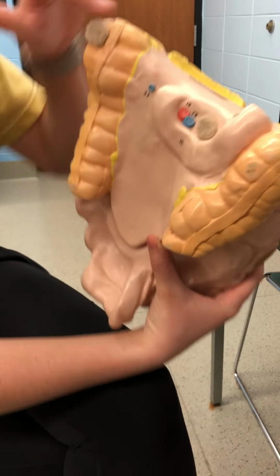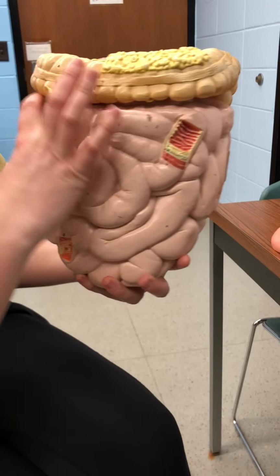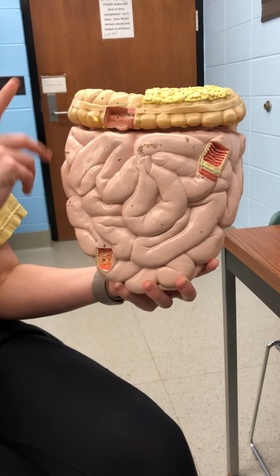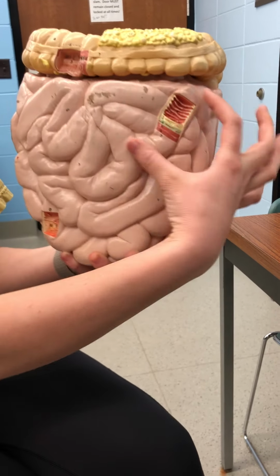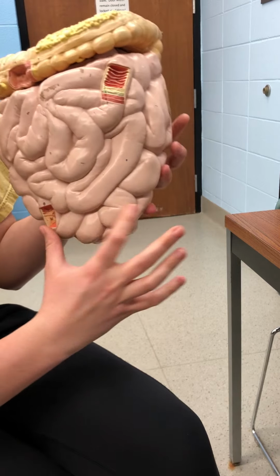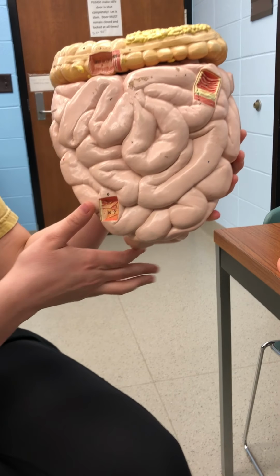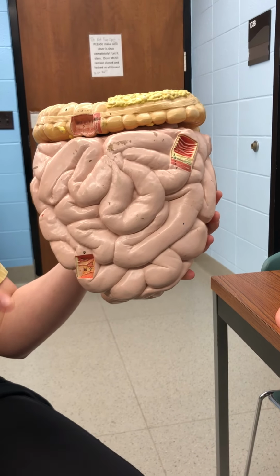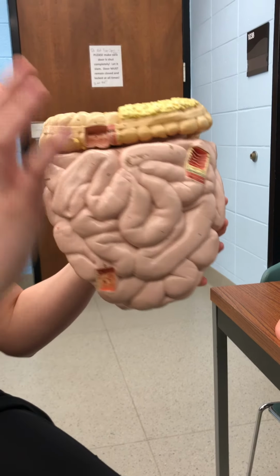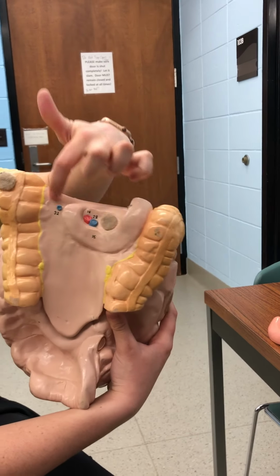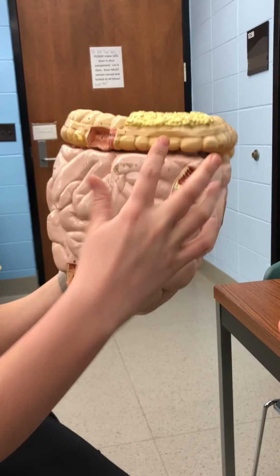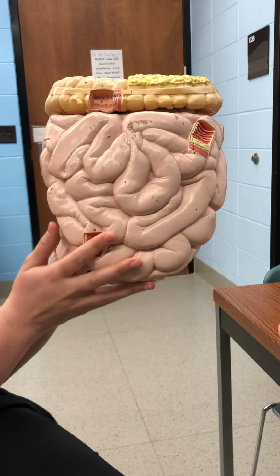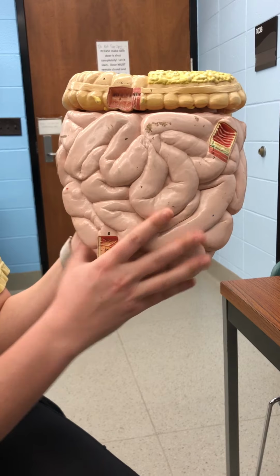And then the duodenum connects to the jejunum, which is just going to be the top part. It's all kind of mixed together. So jejunum, top part, and then the ileum is the bottom part here. The ileum is what's connected to the large intestine. So we have the duodenum, the top part of the small intestine, the jejunum, which is the middle part, and then the ileum, which is the last part of the small intestine.